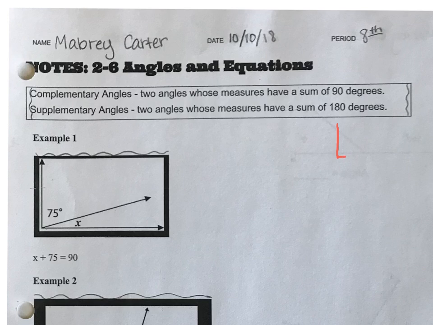Okay, so this is 90 degrees. It's going to be a right angle. Complementary is two angles, like this is angle. That's how I write my angle. That means angle, okay? So I'm going to put that here. Angle 1 plus angle 2 equals 90 degrees. That would mean they're complementary, okay?